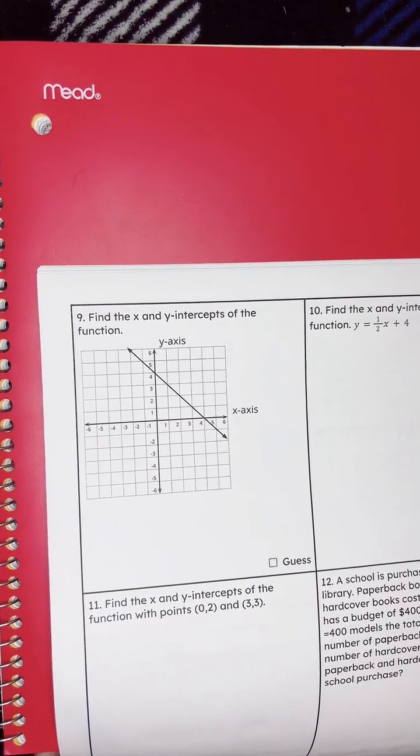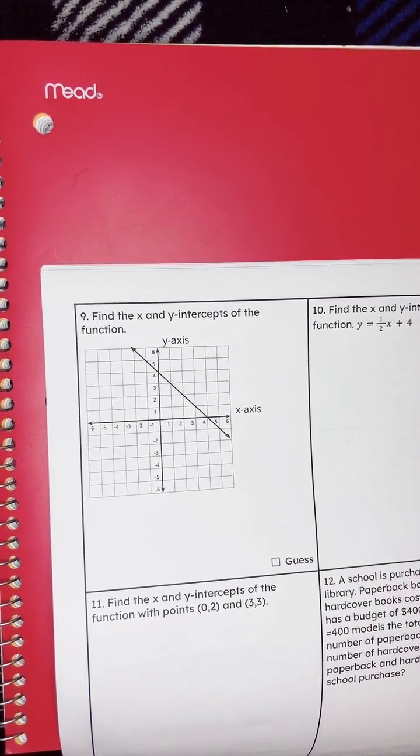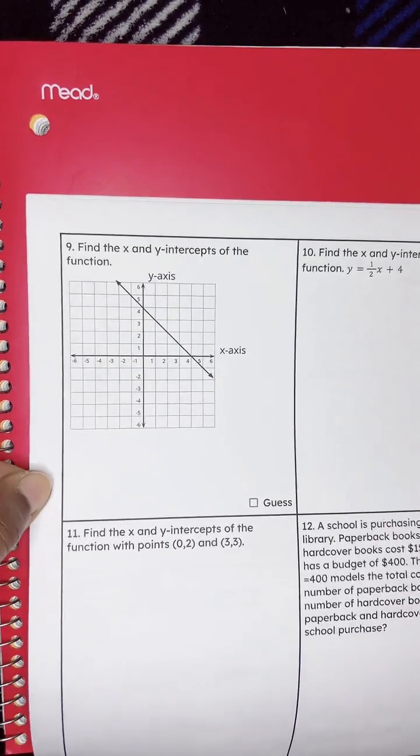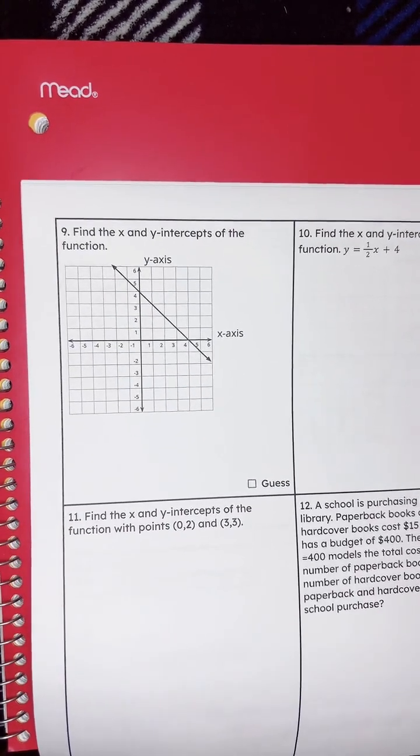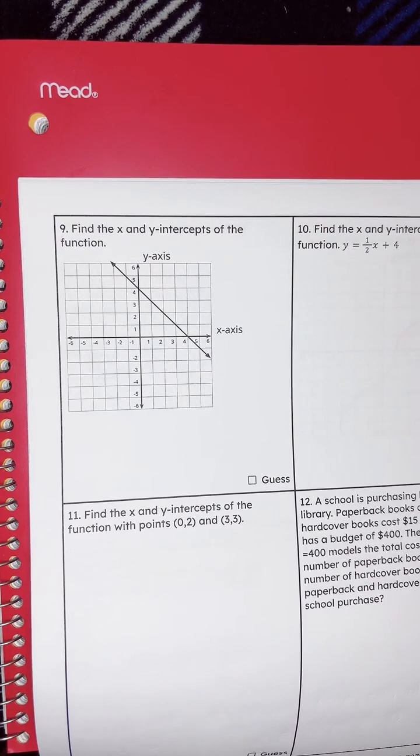Let's do number 9. So number 9, we want to find the x and y intercepts.